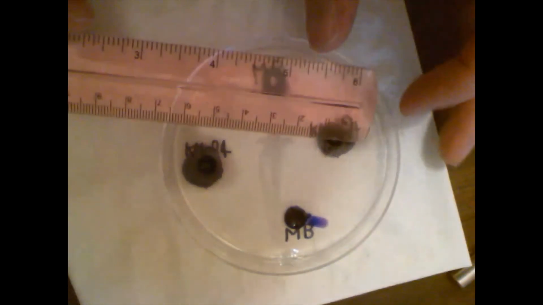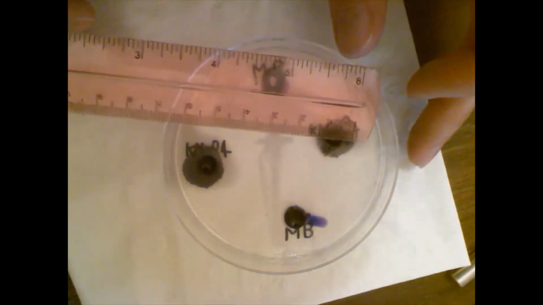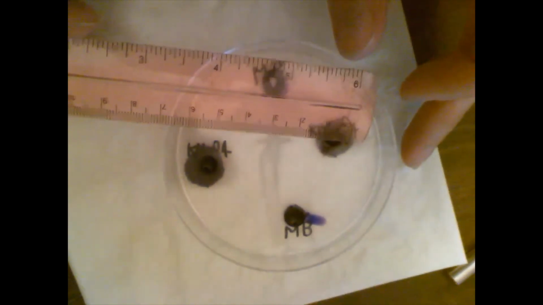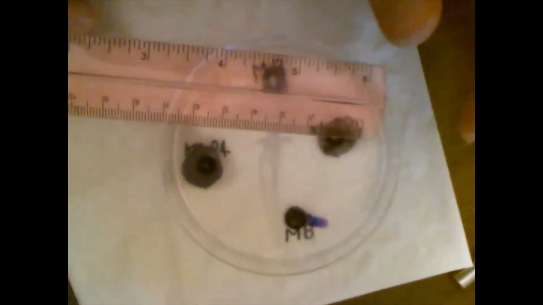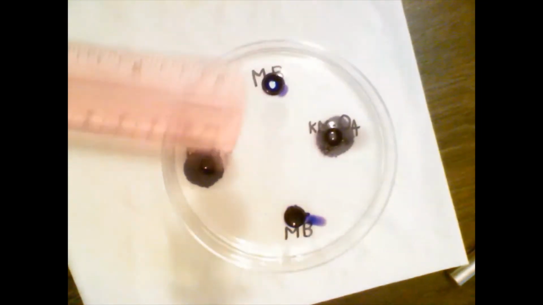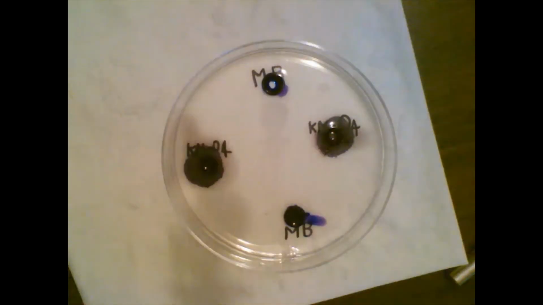So if we take our ruler and we measure, the diameter moved 5, 10, almost 15 millimeters on this side and the same on this side. And the methylene blue only moved a little bit. So if you go to our data table 1, it tells you circle 1 diameter and circle 2 diameter.